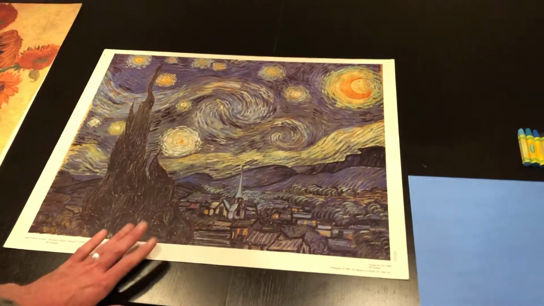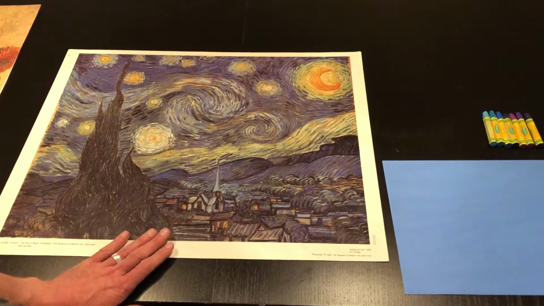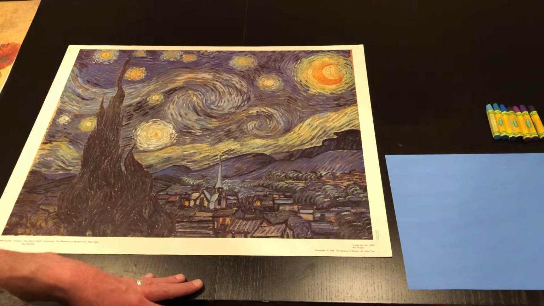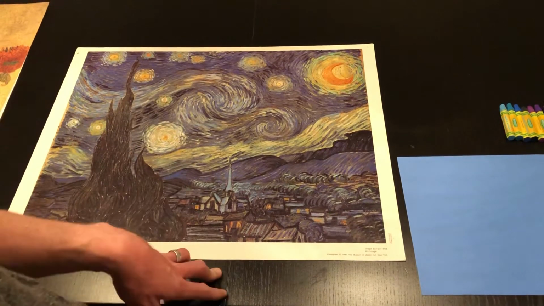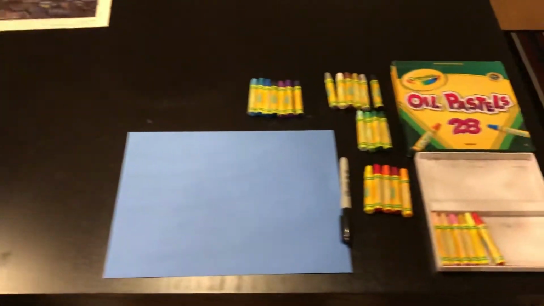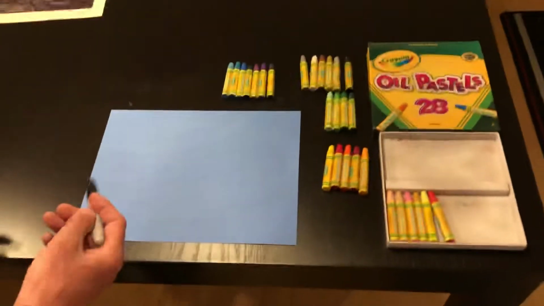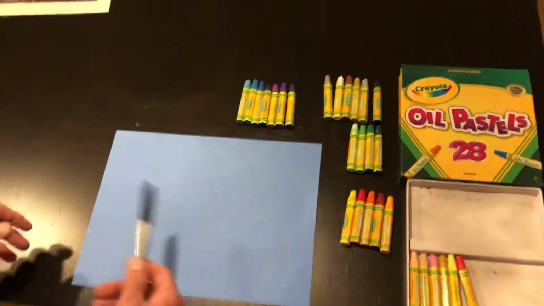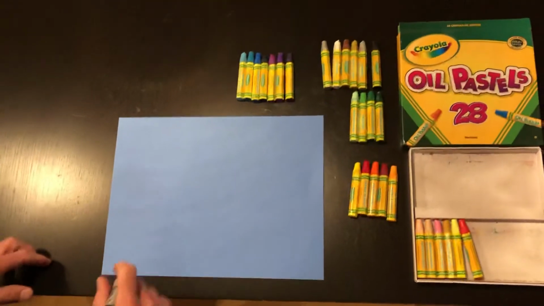When I'm working on this today, I'm not trying to copy his ideas. I'm just being inspired by some of the lines he uses and some of the colors he uses. I'm really showing lots of movement and energy and trying to make things look like they're alive with color. I'll start off here with a blue piece of paper, but if you don't have one, a white paper is fine. It usually works best if you have a colored paper that's gray, blue, or purple. I think those work out well for this art lesson.